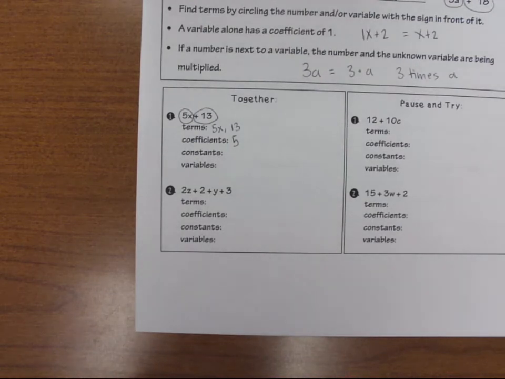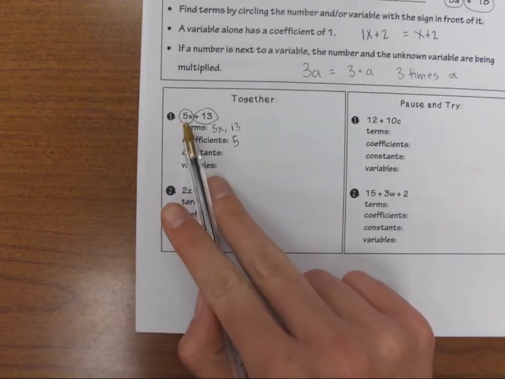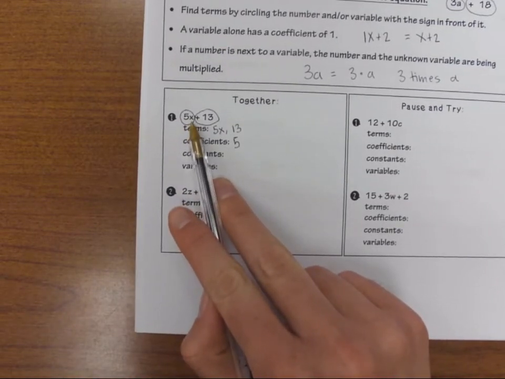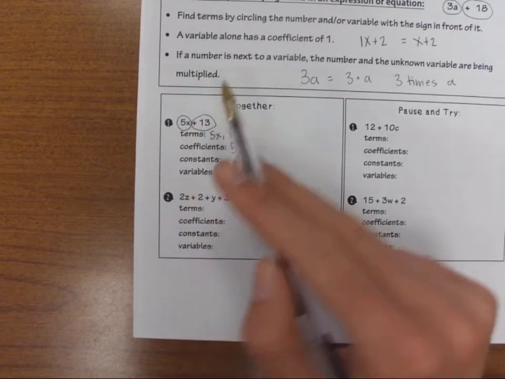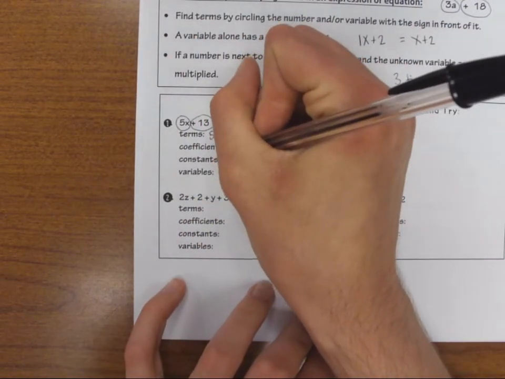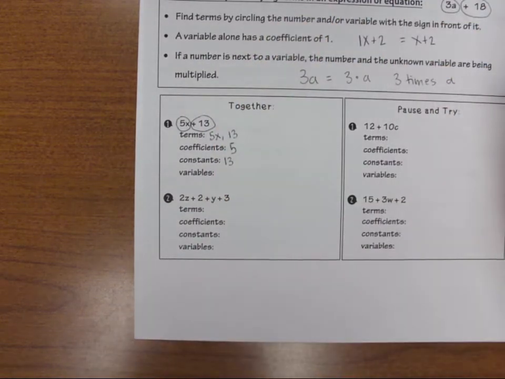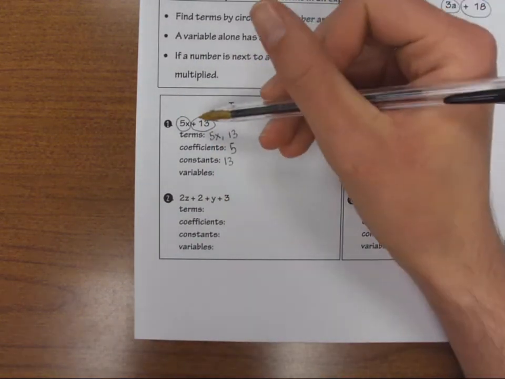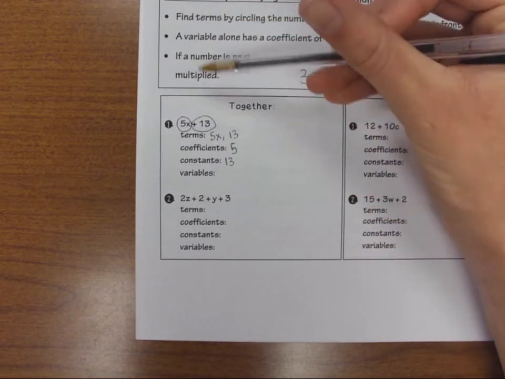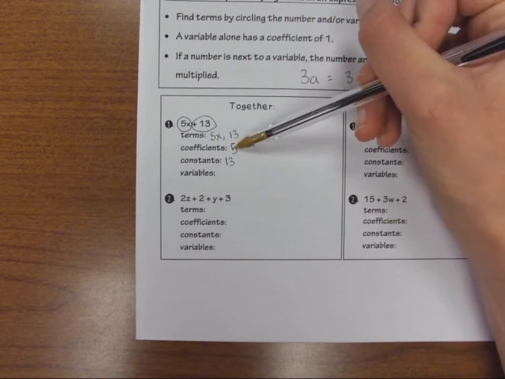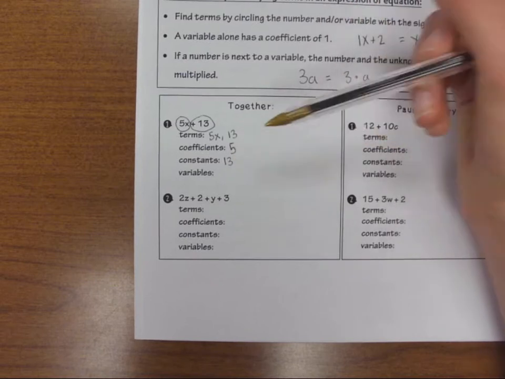My constants are just the numbers. So my 5's not going to be a constant because it's attached to the x. I want a number that's all by itself. So I'm going to look right here. My 13 is a constant, so I'm going to write 13. And it's constant because it doesn't change. It's always going to be a 13 in here. This one, the variable changes.